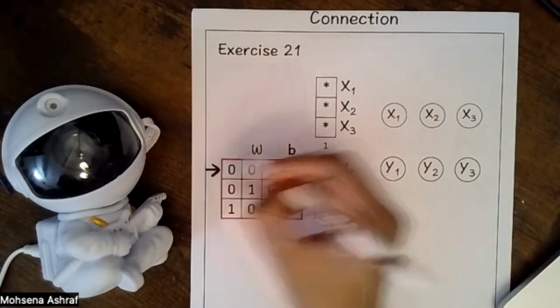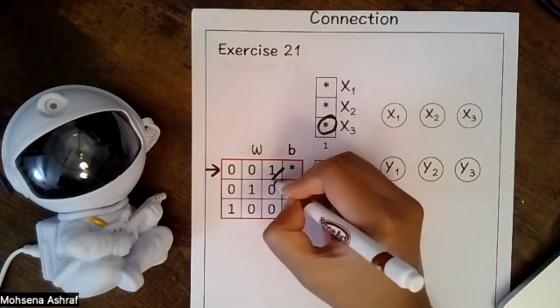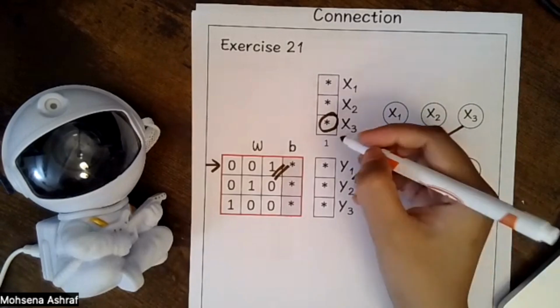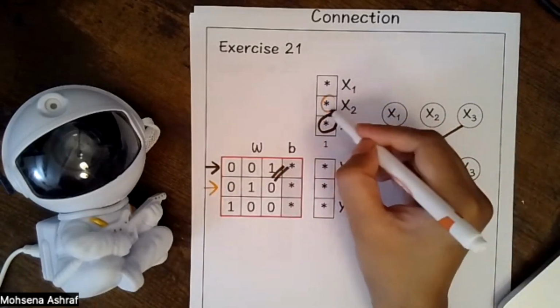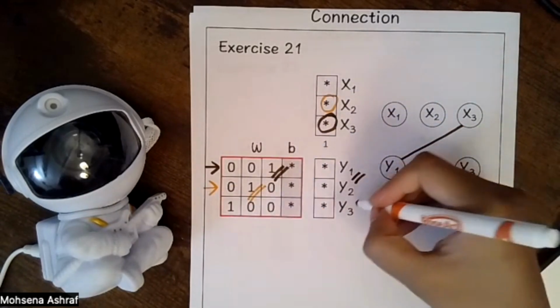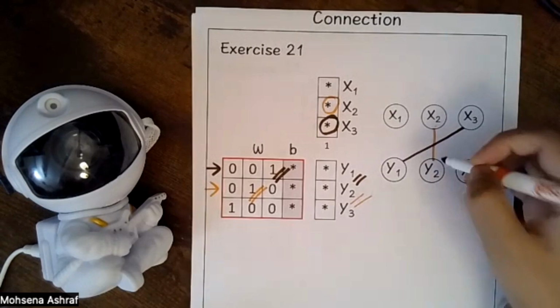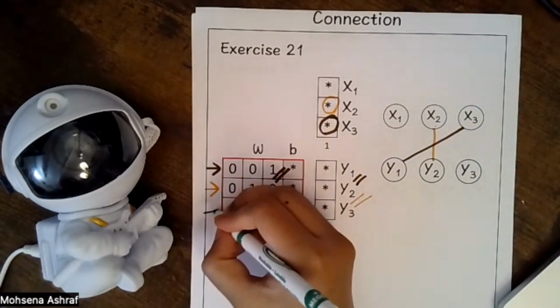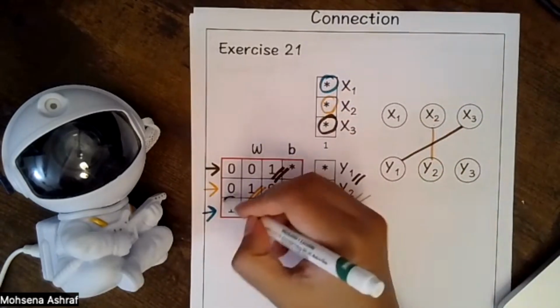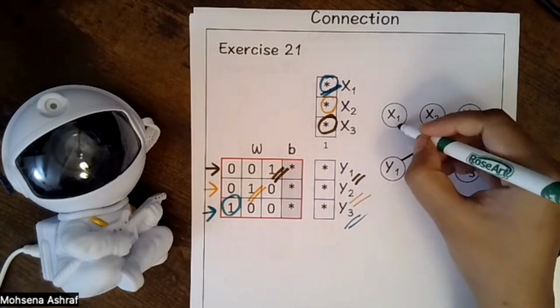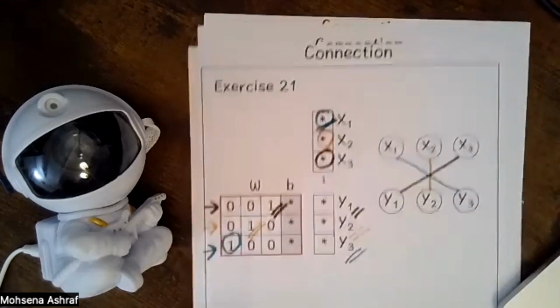Next, for this row, x3 gets multiplied by this one, so x3 will have an effect on y1. Then for the second row, only x2 gets multiplied by this one, so it will have an effect on y2. So x2 gets connected to y2. And then for the last row, x1 gets multiplied by this one. So the input x1 will have an impact on y3. So x1 gets connected to y3.